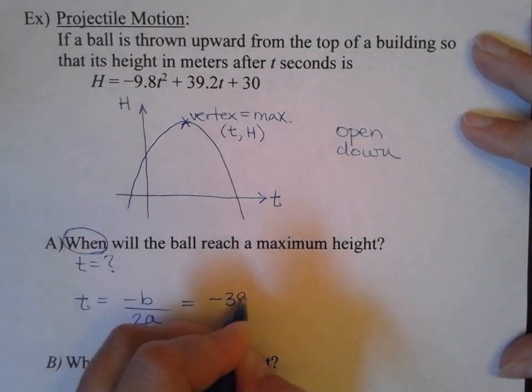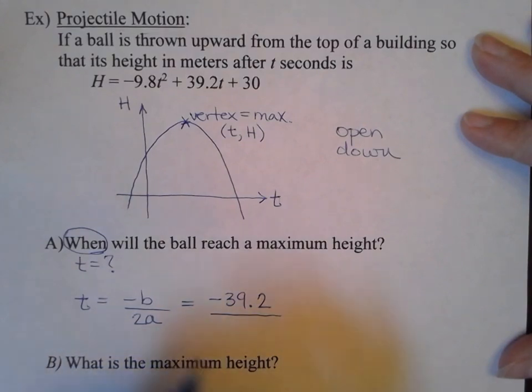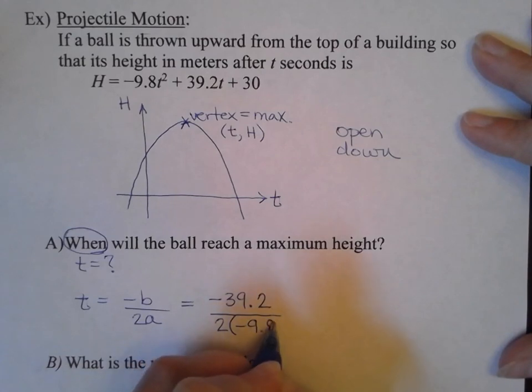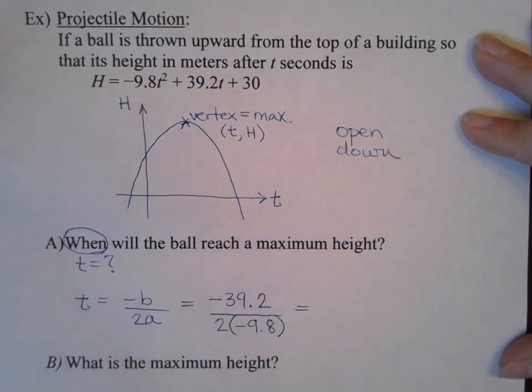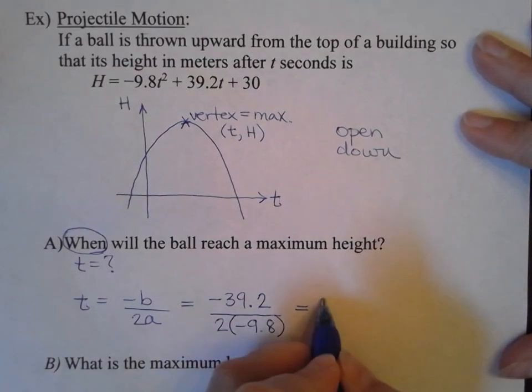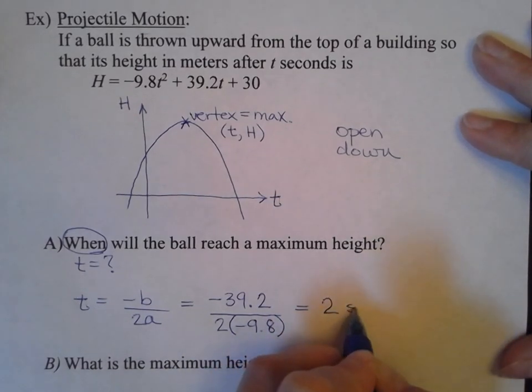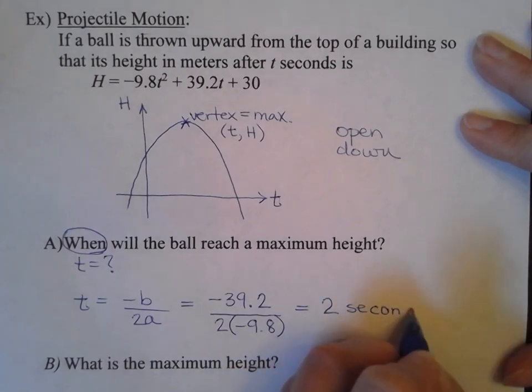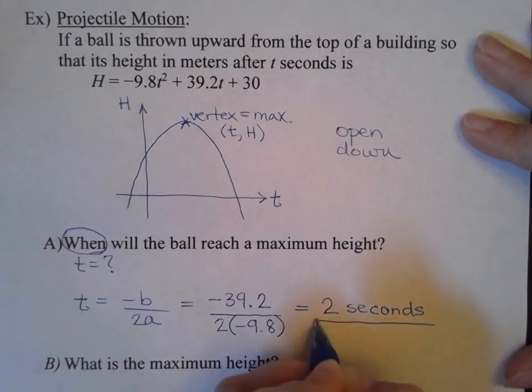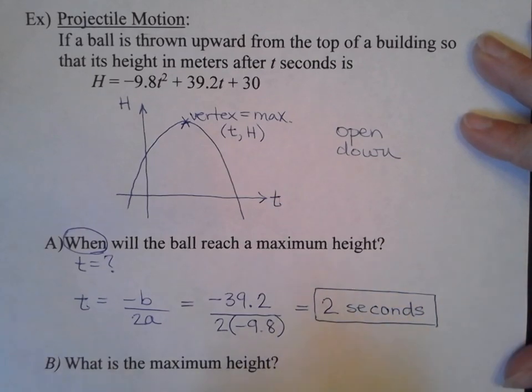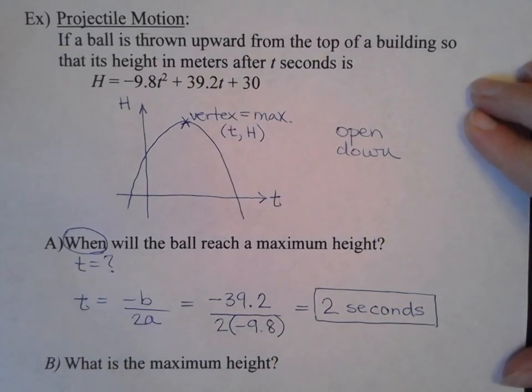So b here is 39.2. So I can take the opposite of that over 2 times a, which is negative 9.8. I put that into my calculator. I'll let you do that on your own. I think this comes out to 2. And this is the time in seconds. So this is 2 seconds. So after I throw the ball, 2 seconds later, the ball reaches a maximum height.